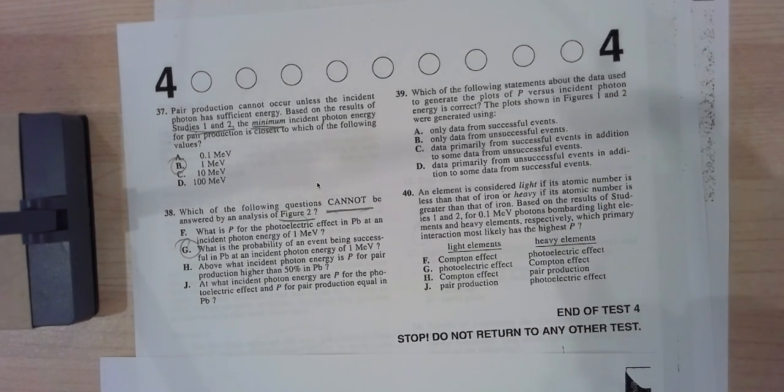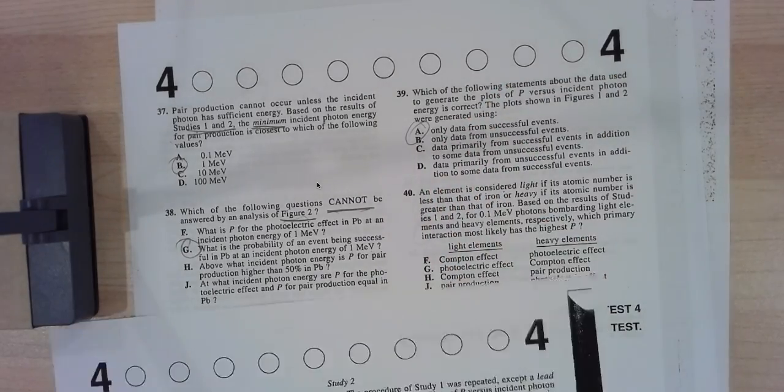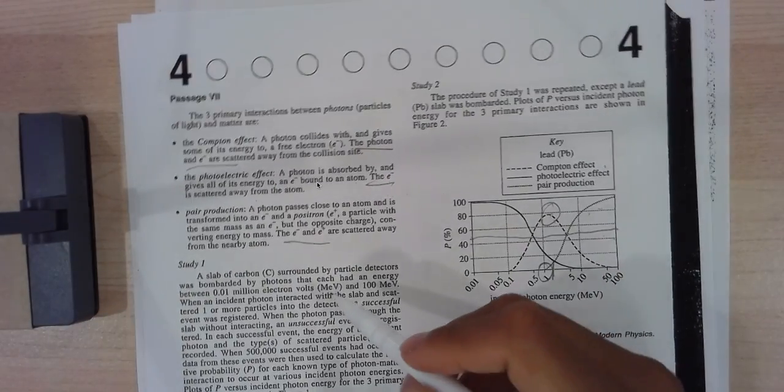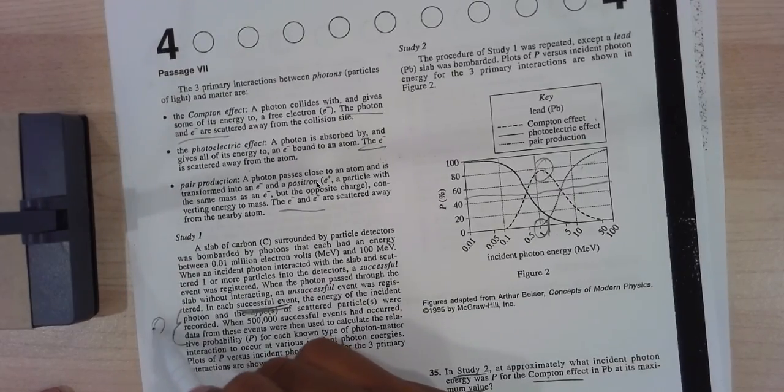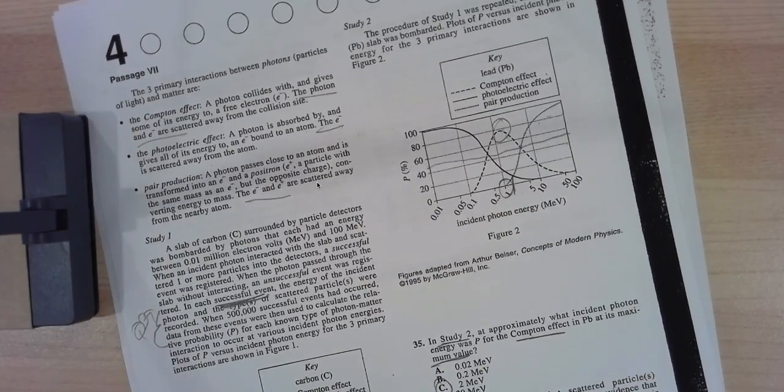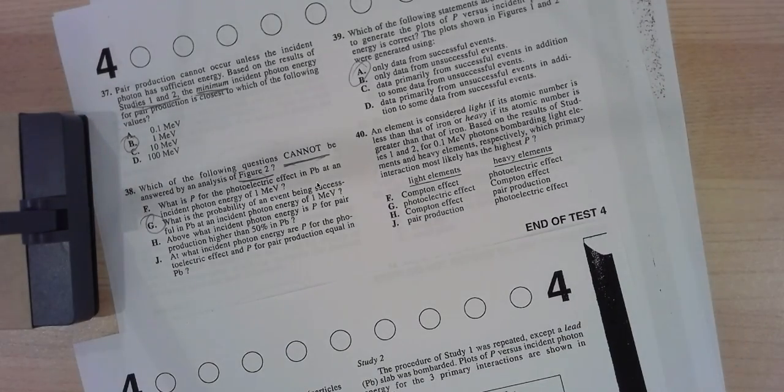Nithya. Also A, because in paragraph in study 1, it says when the photon passed through a slide without interacting, an unsuccessful event was registered. In each successful event, the energy of the incident photon and the types of scattered particles were recorded. So right here is the answer to question 39. All right, last one. 40, who wants to do this one?